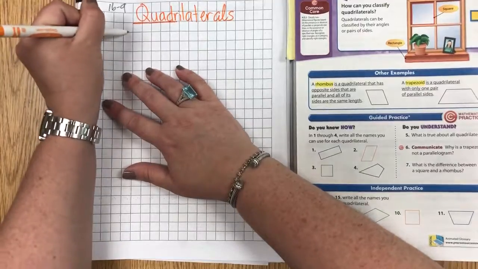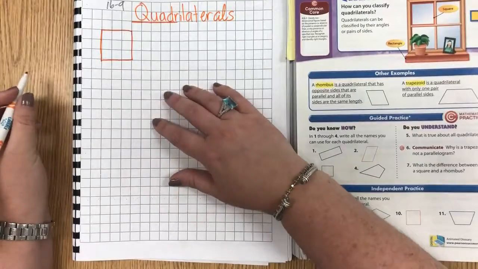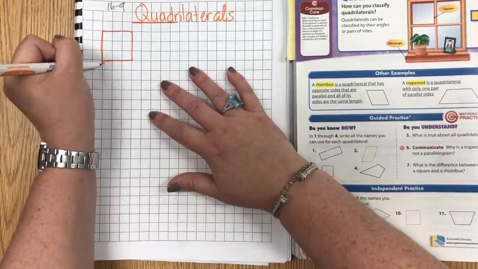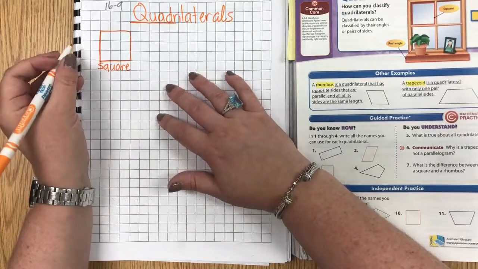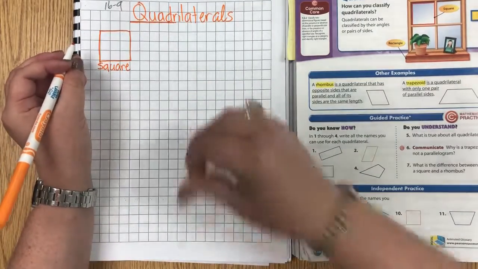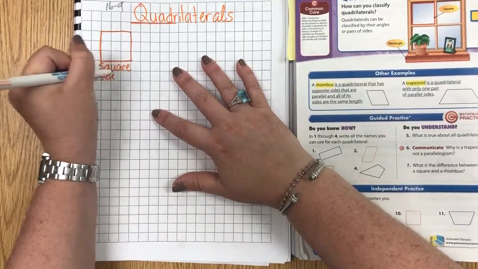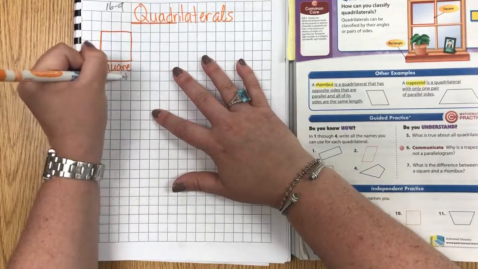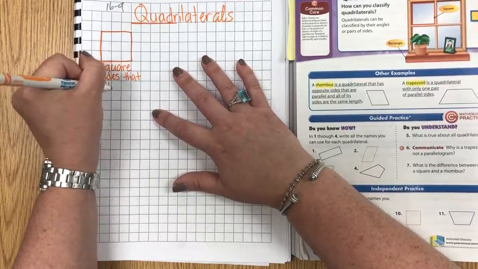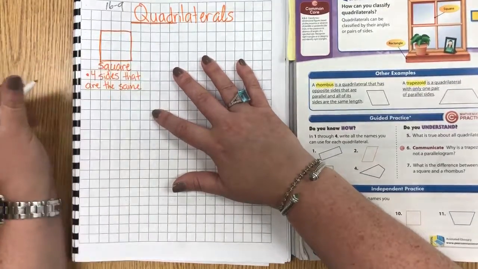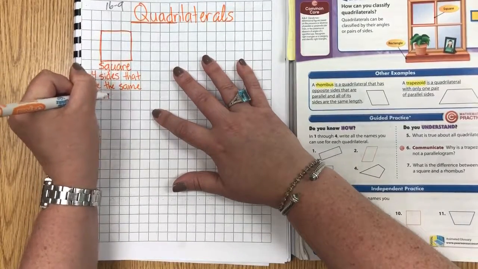So the first shape that we are all very familiar with is a square. And a square is a square because it has 4 sides that are the same, and it also has 4 right angles.